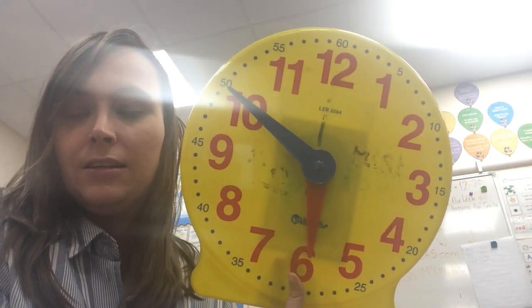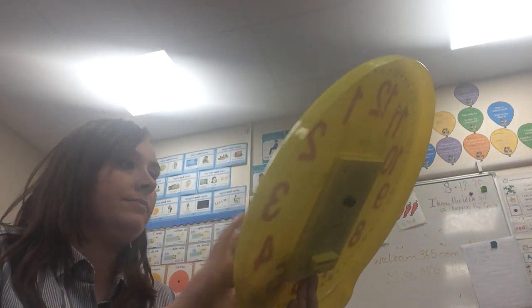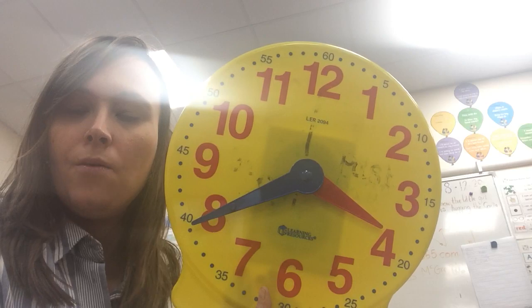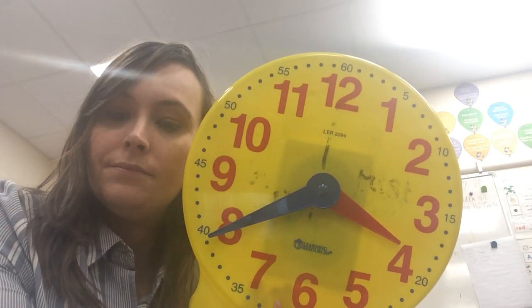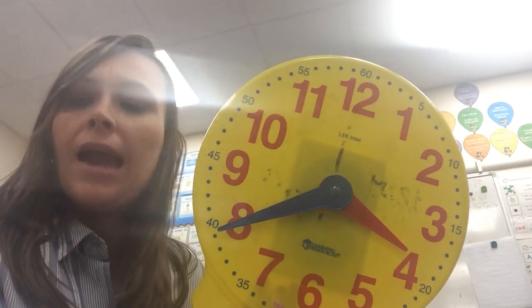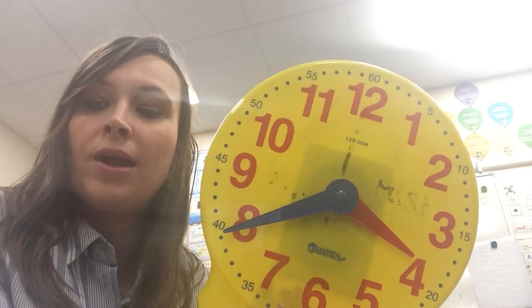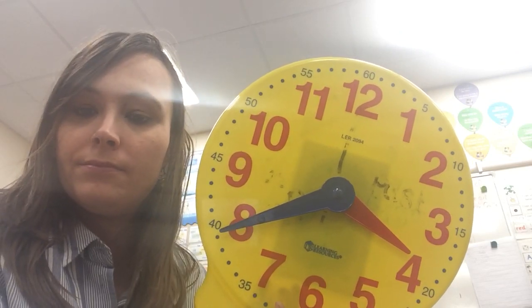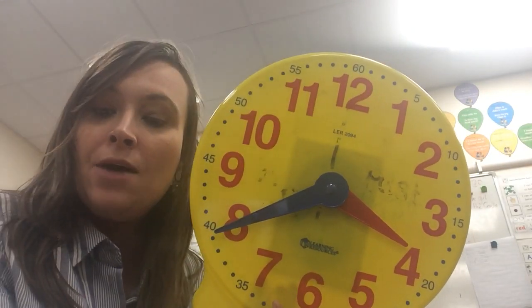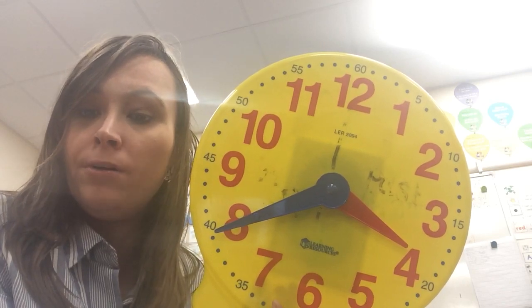Let's have a look at another one. What's this time? Excellent work, everybody. It is 20 to 4. Can you tell your grown-up why it is 20 to 4? Brilliant. It is 20 to 4 because the minute hand is on the 8 and the hour hand is nearly on the 4.